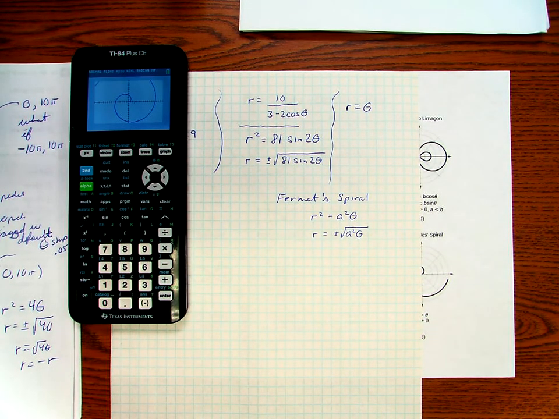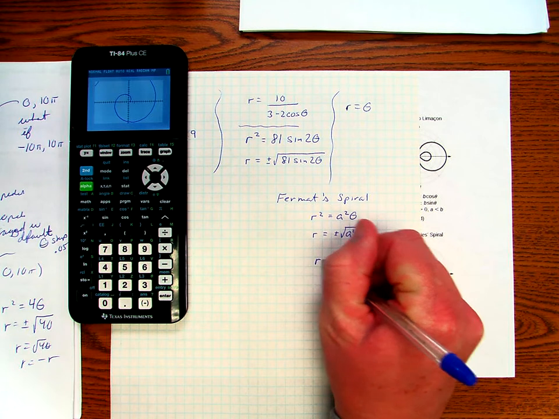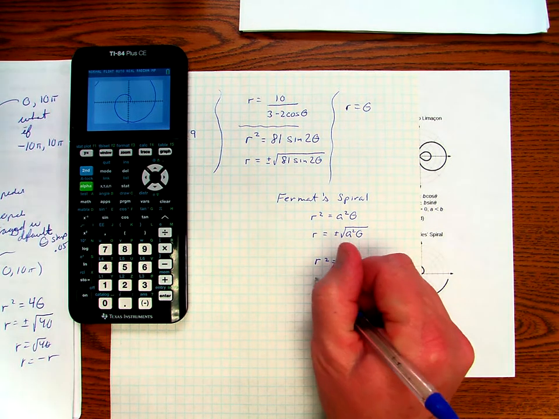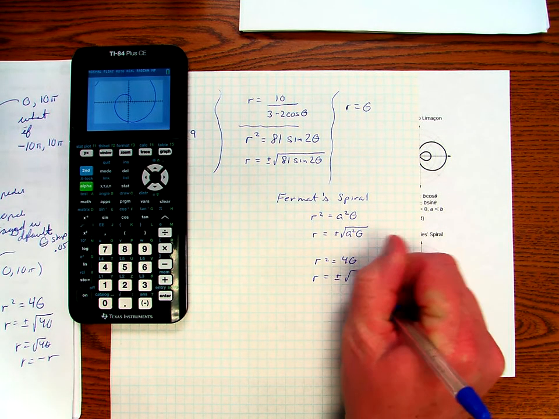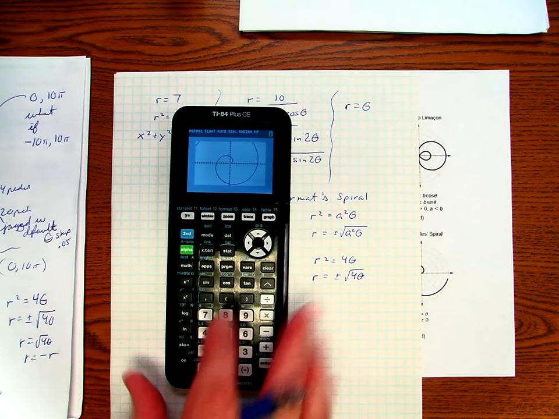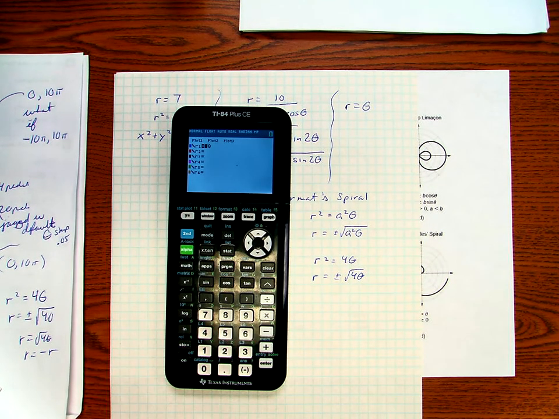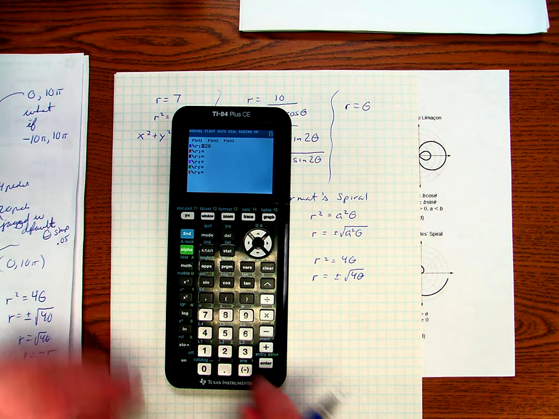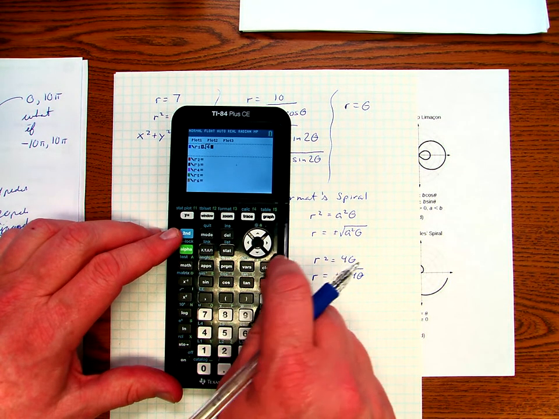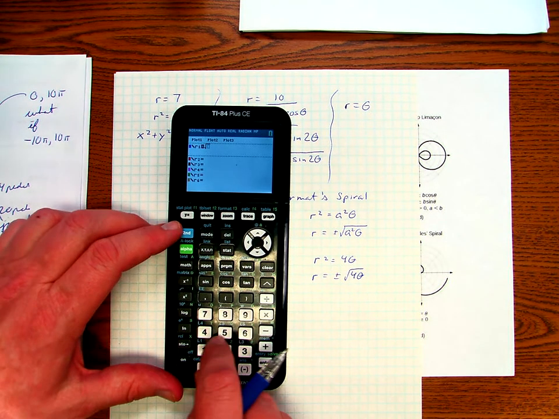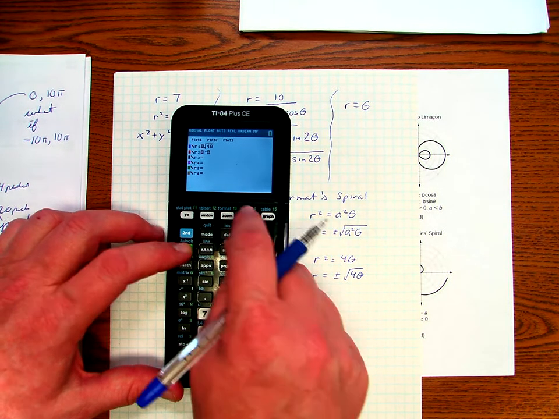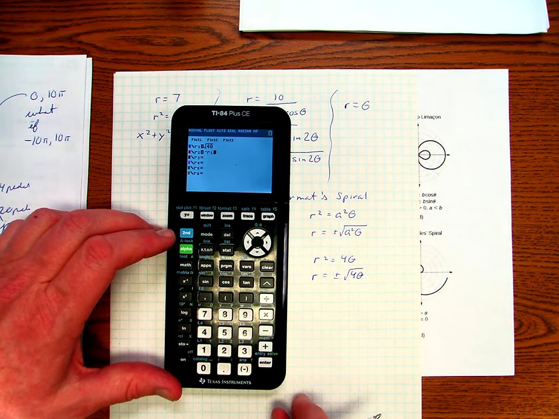And the one we're going to do as an example here is r squared is equal to 4 theta. R is equal to plus or minus the square root of 4 theta. So square root 4, put that out, start over. Square root of 4 theta, and then do negative alpha f4 r1 in a graph.